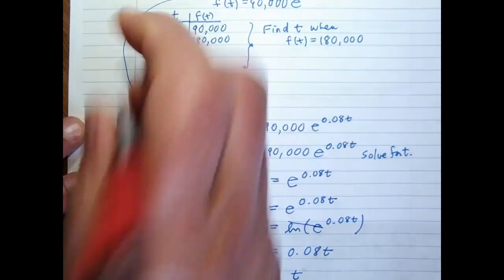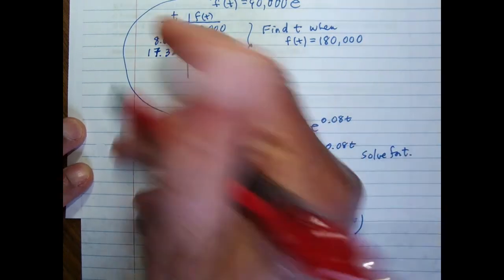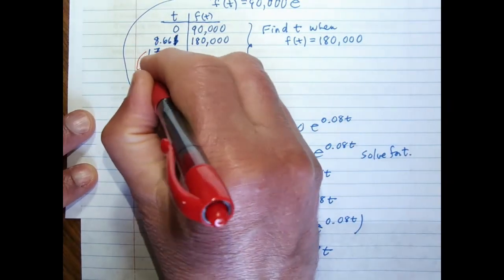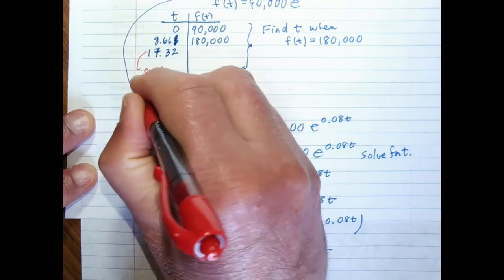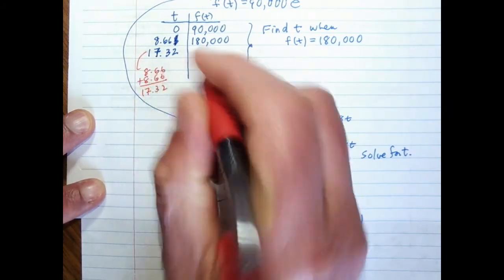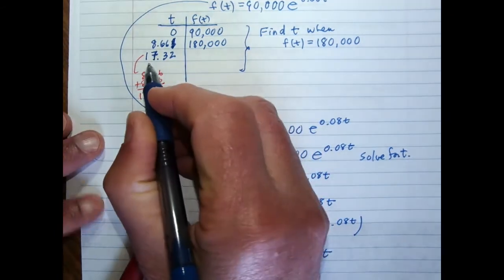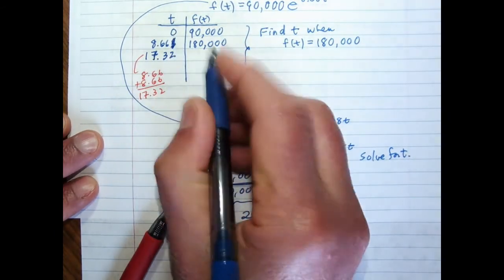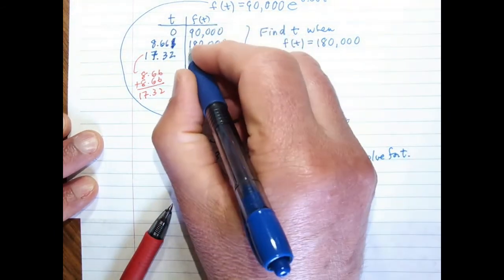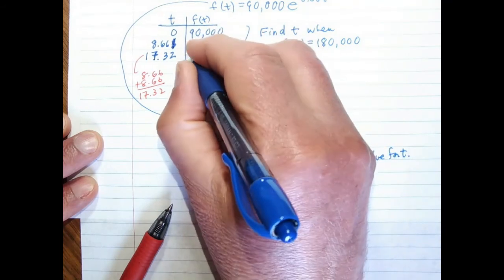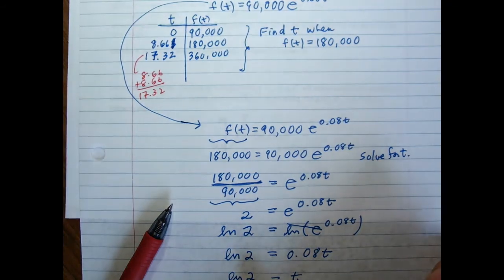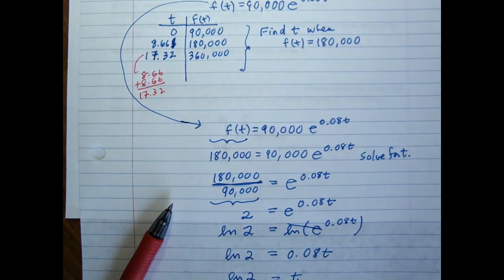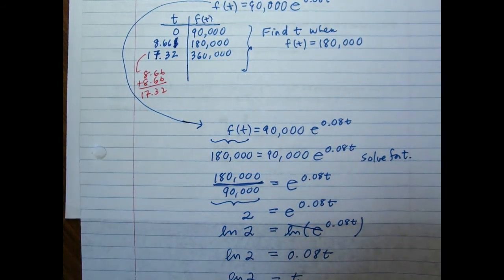That's just 8.66 plus another 8.66. I know at 17.32 years, this population is going to be double 180,000. I think that's 360,000.